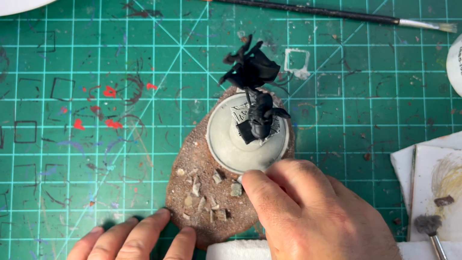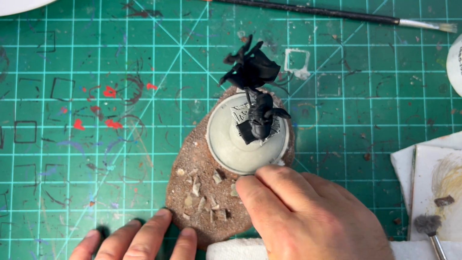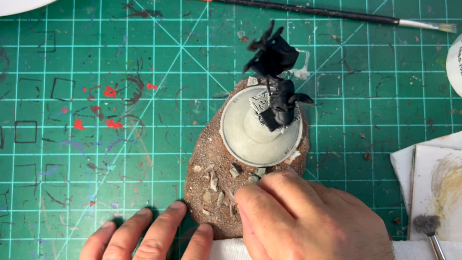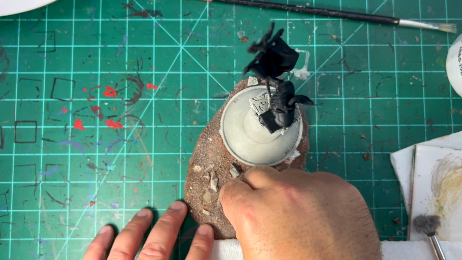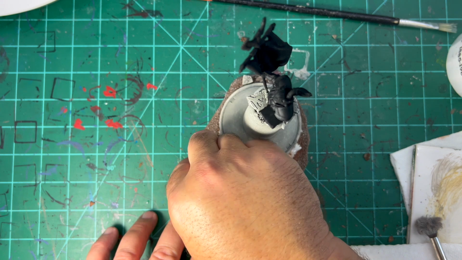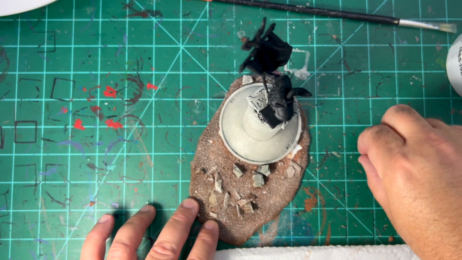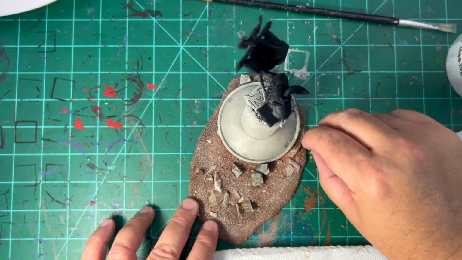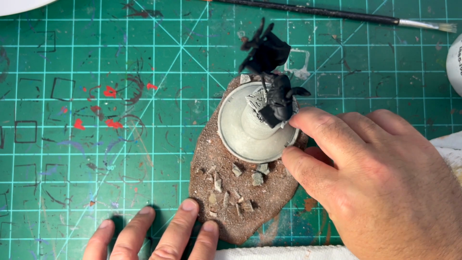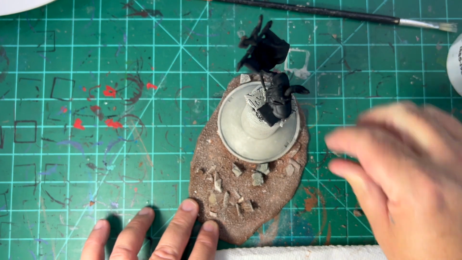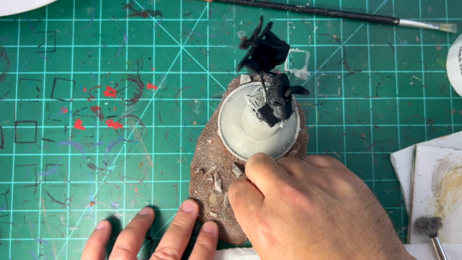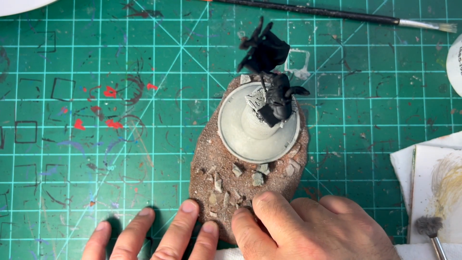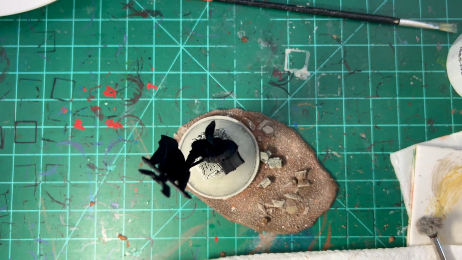I think this piece goes back in there. Oh, I see. This piece went here. Perfecto. This little rock there. All right, it's looking a lot better.